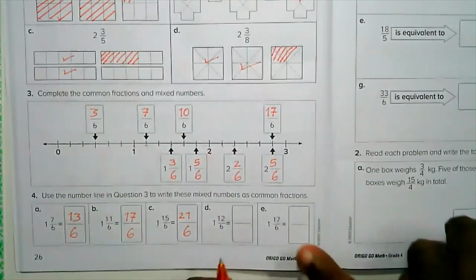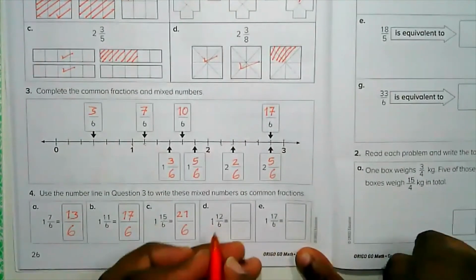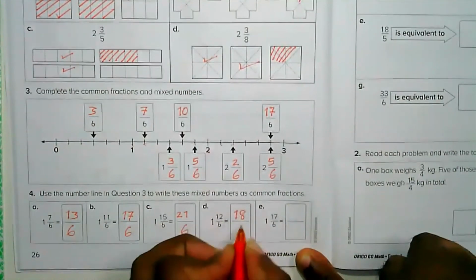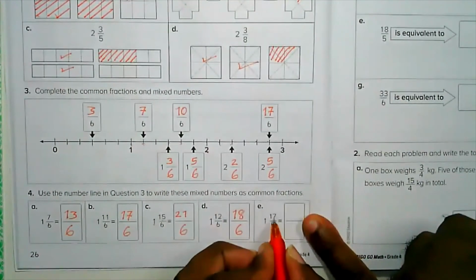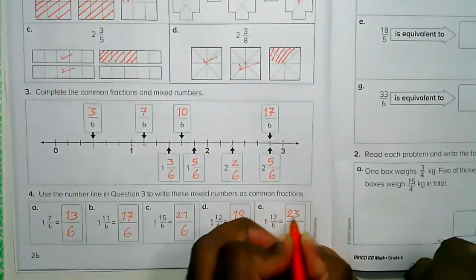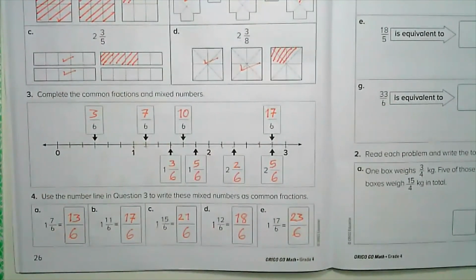And this one is 6. 6 plus 12 will be 18 sixths. 6 plus 7 will be 23 sixths. There you have it, folks.